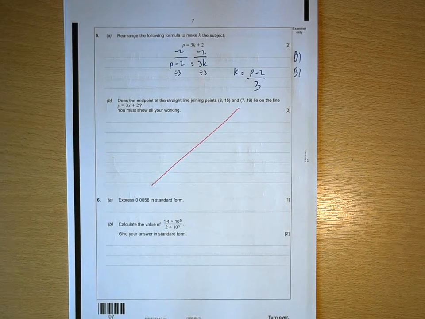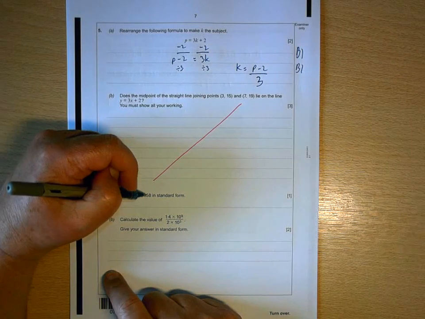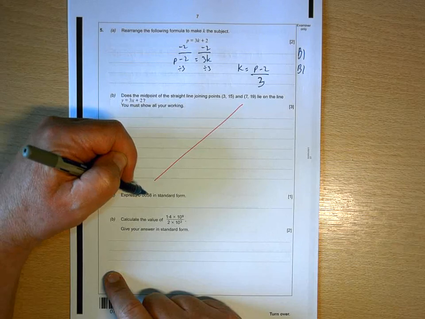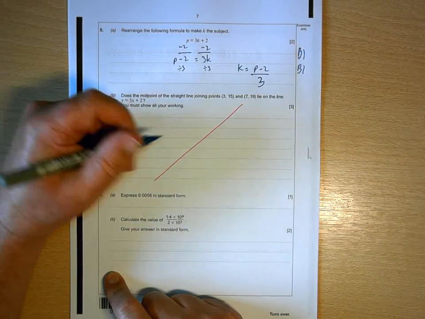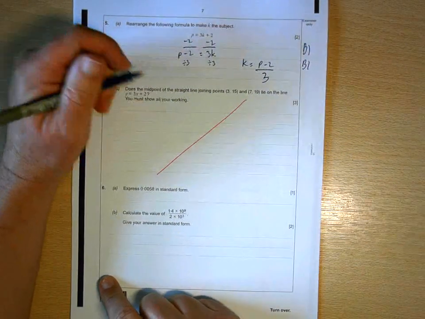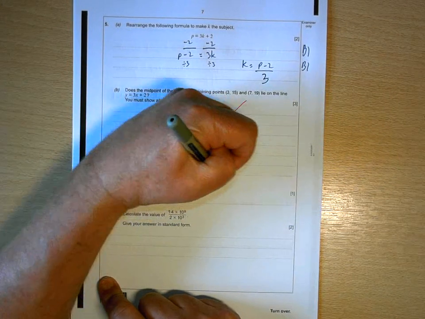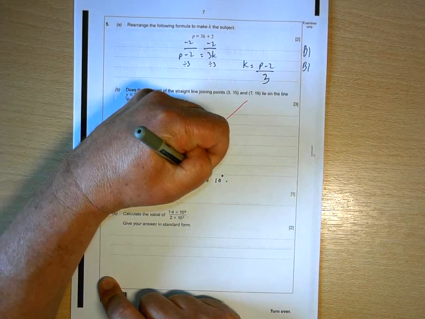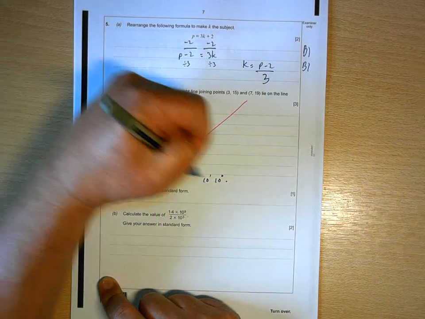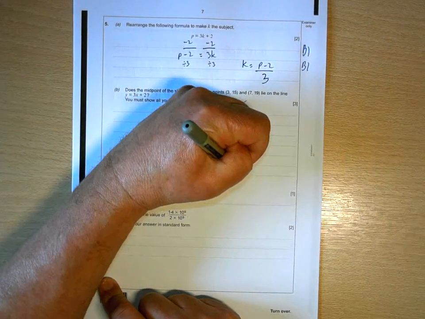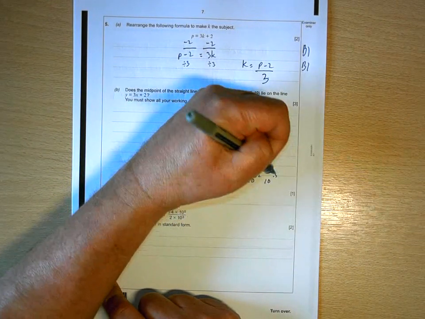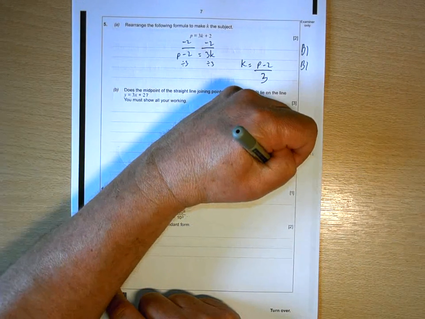Question 6 is standard form. So we need to get this as a number digit between 1 and 10, which will be 5.8. And then if I just make a bit more space, so my decimal point is there, 10 to the 0 will be that side, 10 to the 1, 10 squared, and so on. This side of the decimal point, 10 to the minus 1, 10 to the minus 2, 10 to the minus 3, 10 to the minus 4, and so on.